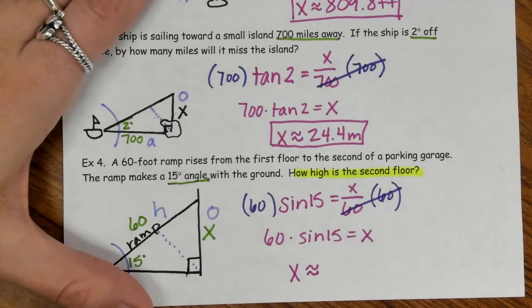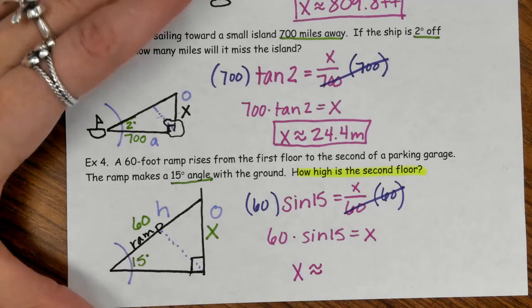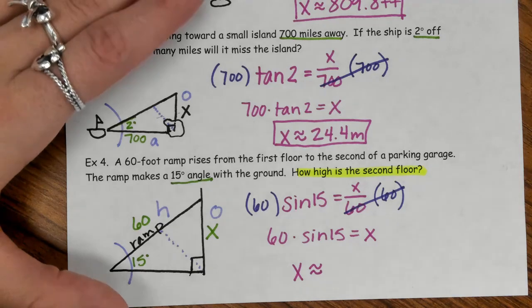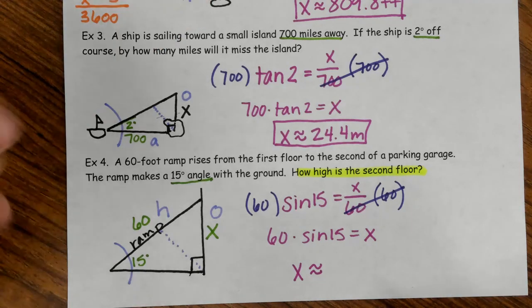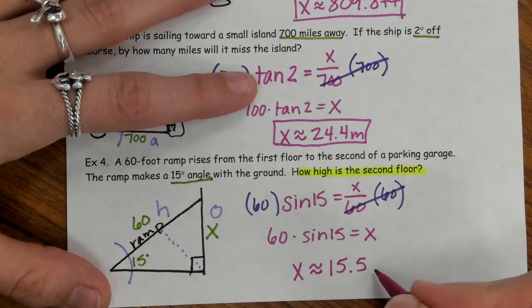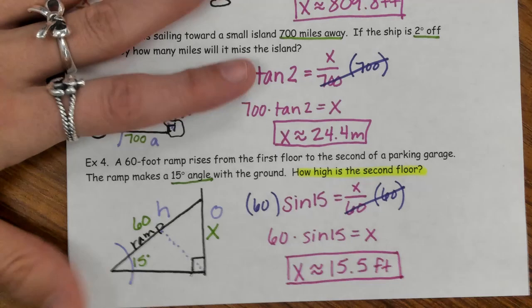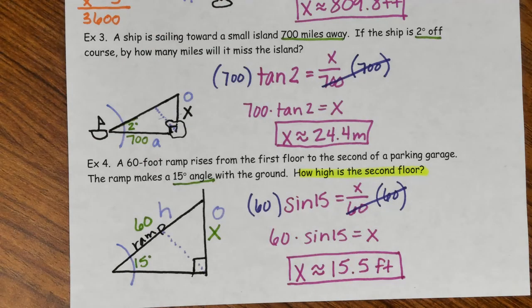After I trust that you've done this on your own so that you know what you're doing on your test, because we cannot help you with the calculators on your test, we're going to find out that the second floor is approximately 15.5 feet up. Okay, and there are some examples of drawing your pictures and getting your right triangles with your trigonometry real-world applications.